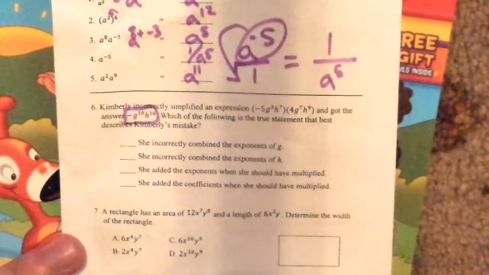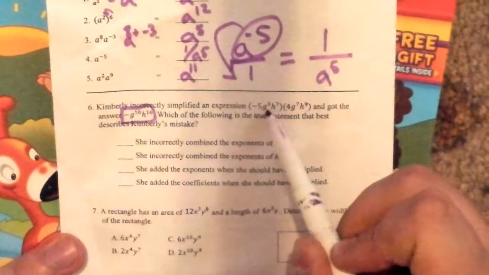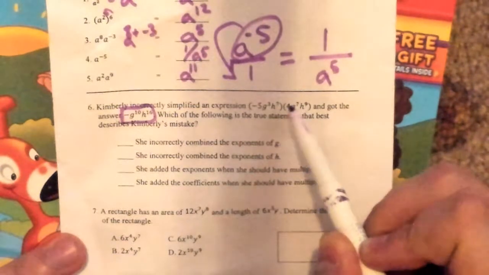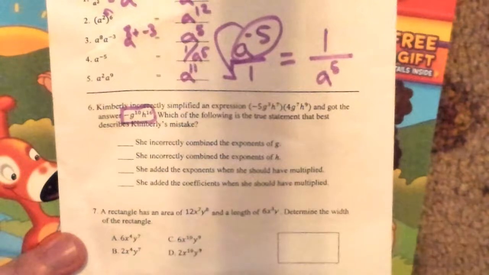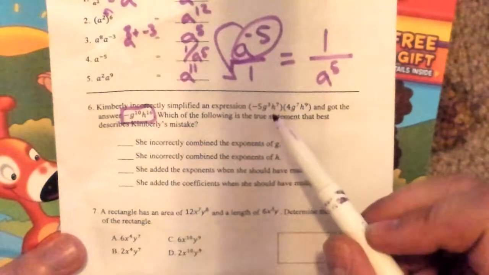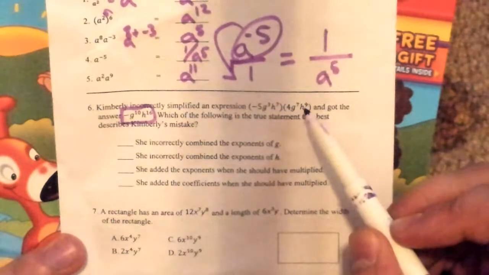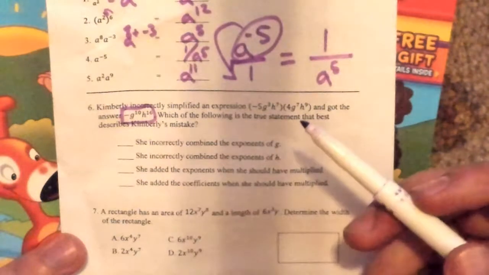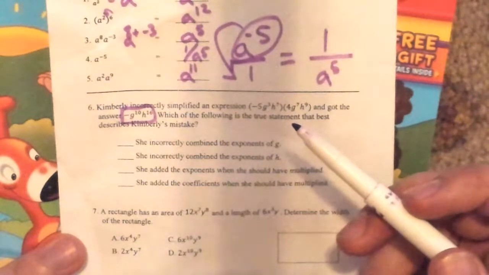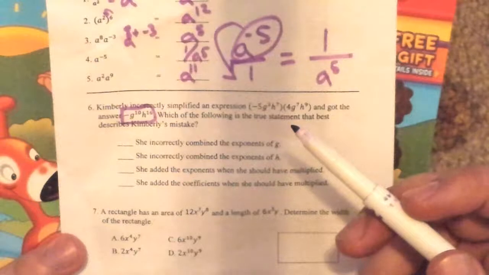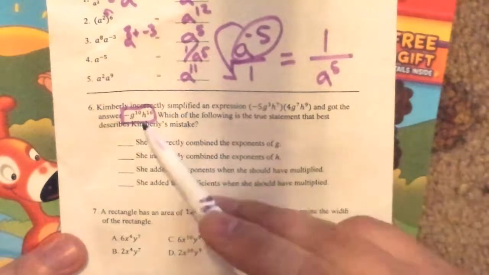So if we look, we've got g to the 3rd and g to the 7th. We would add those together because that's our multiplication rule. That'd be g to the 10th, so that's good. She did h to the 7th times h to the 9th. That would be h to the 16th. Okay, so that part's good.